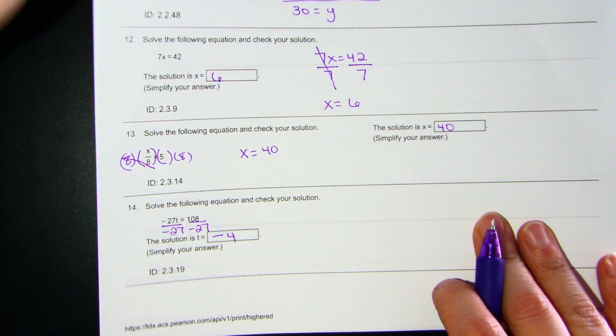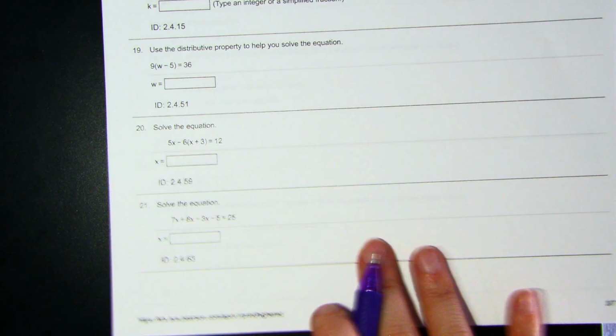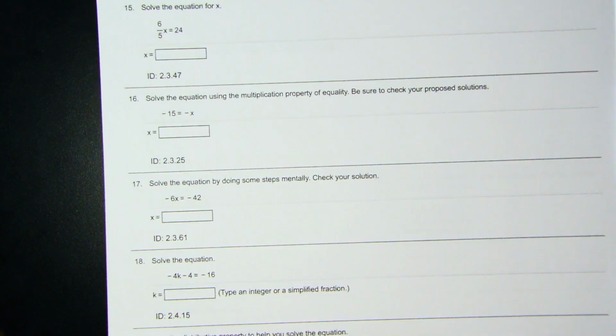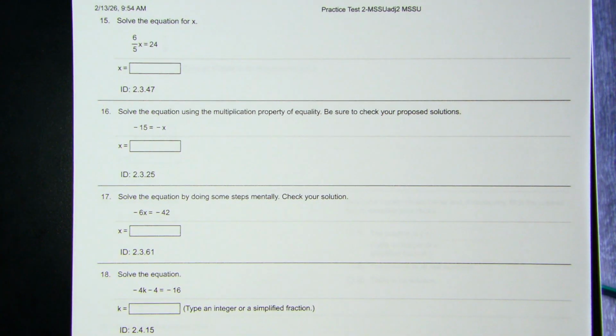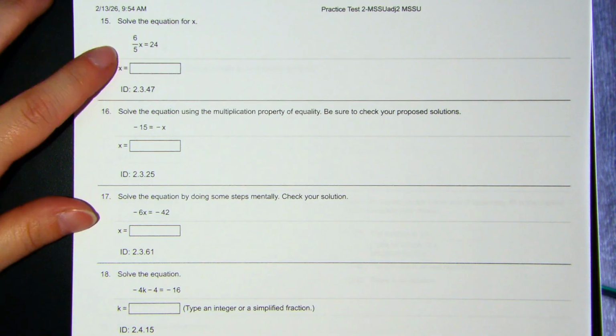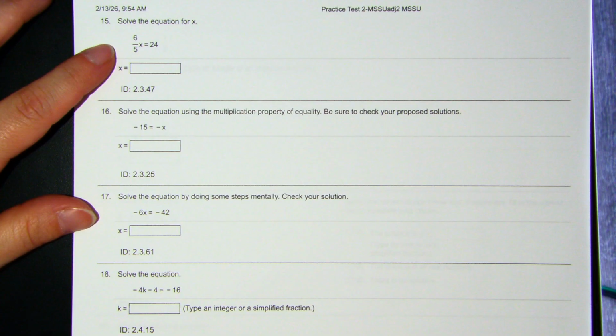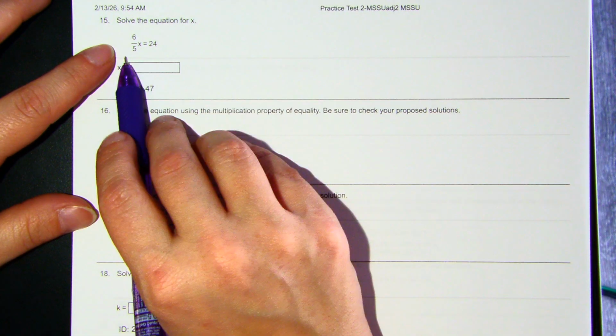All right, number 15. We have 6/5 x equals 24. Now in 2.3 we learned that we can do the opposite, which is what we've been doing, or we can do the inverse method. And honestly, the only time I use the inverse method when it comes to solving equations is on problems like this, where the coefficient or the answer, either one of these, is a fraction. If that's the case, then I'm going to choose to use the inverse method.